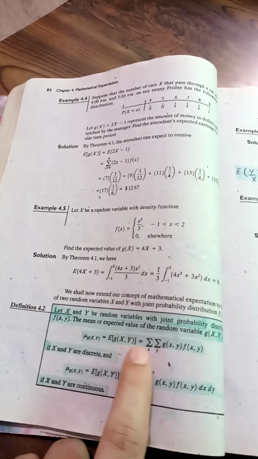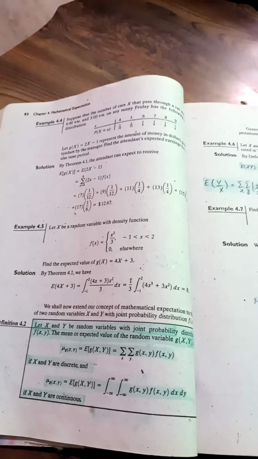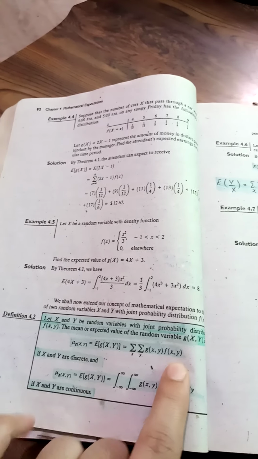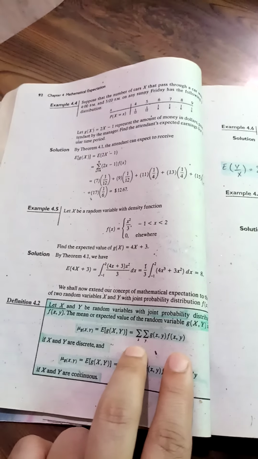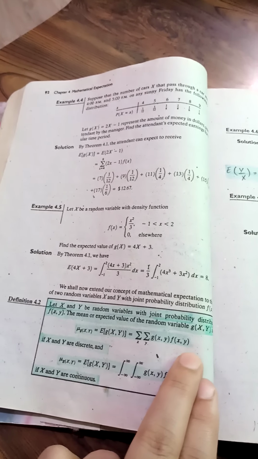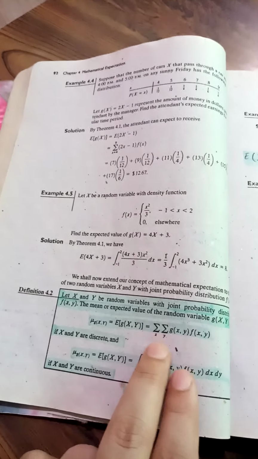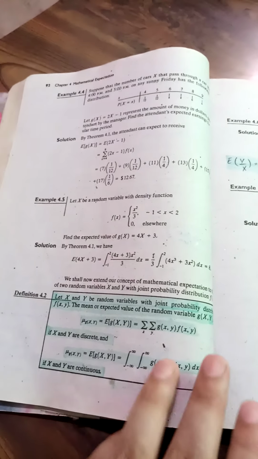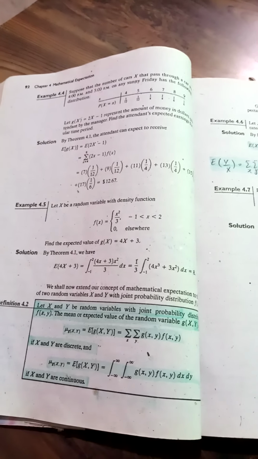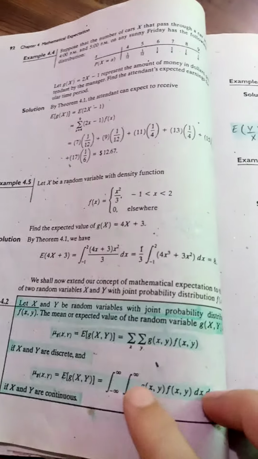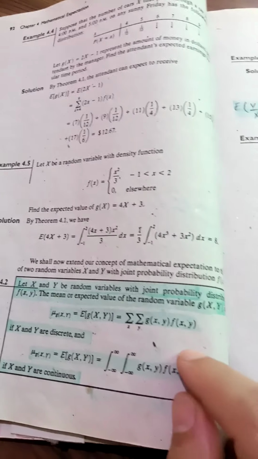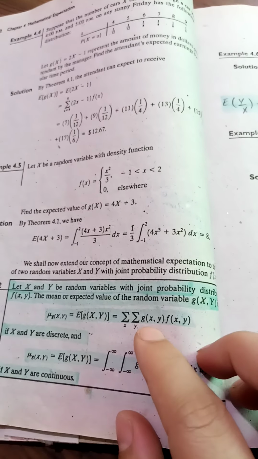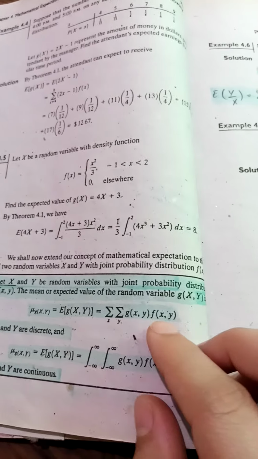So expected value of g of xy is equal to, the procedure is similar: function into probability, and we sum over the entire range. Here we have two variables, so we will use joint density and two summations, one for x and one for y. If we have more than two variables, then we will multiply by joint distribution and a summation for every variable that is in the distribution. So this is the formula we can use to calculate the joint expectation of random variables x, y from the joint distribution.